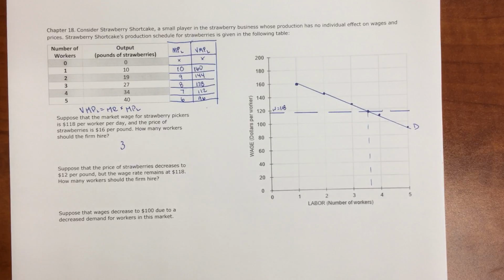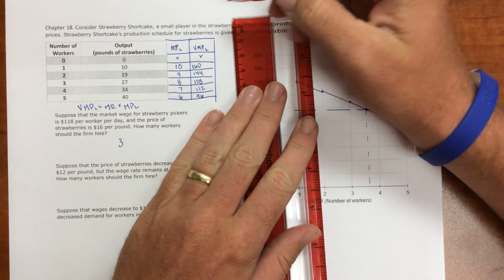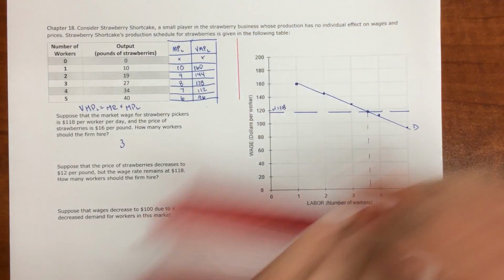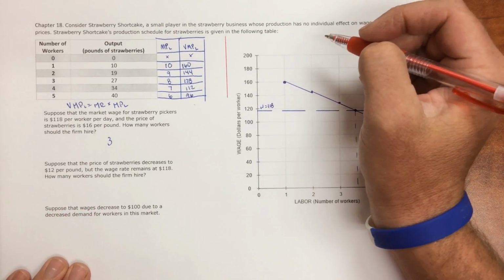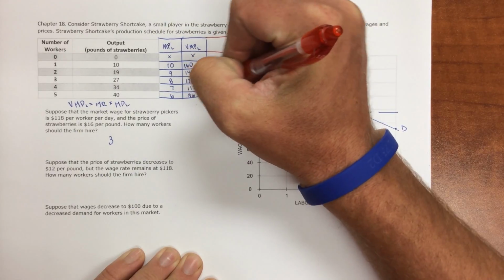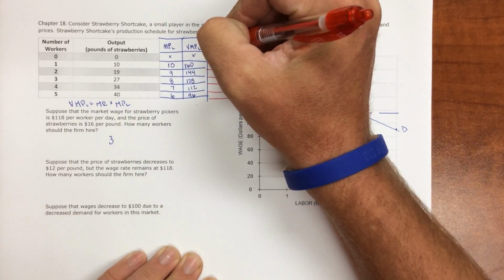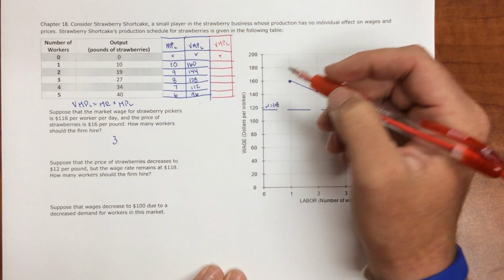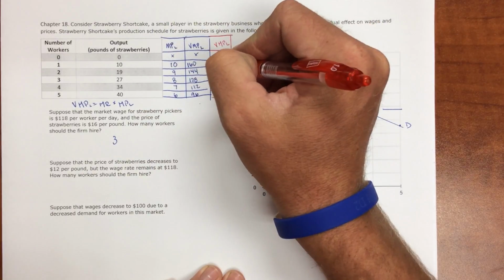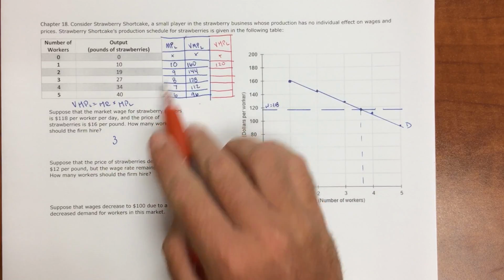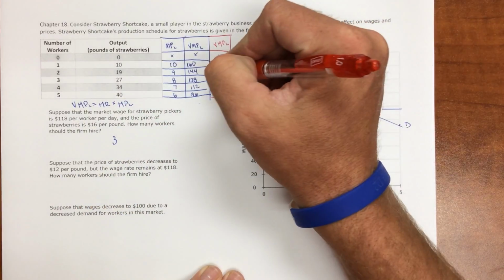Okay, so this is now slightly different. So I'm going to graph this out right here to the right. Okay, so here's my new value marginal product of labor. So now it's going to be $12. So now the first one is 12 times 10, which is 120. The next one now is going to be 9 times 12, which is 108.